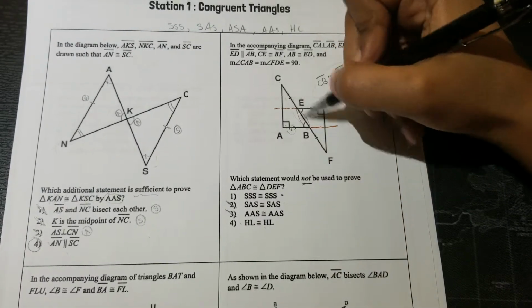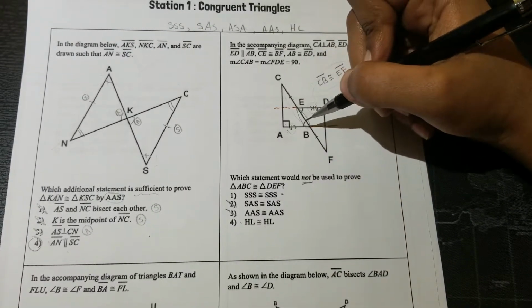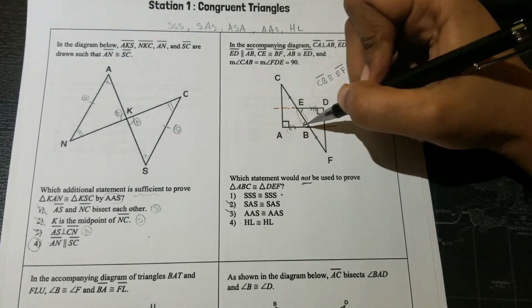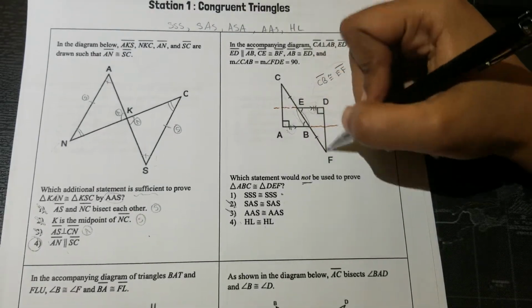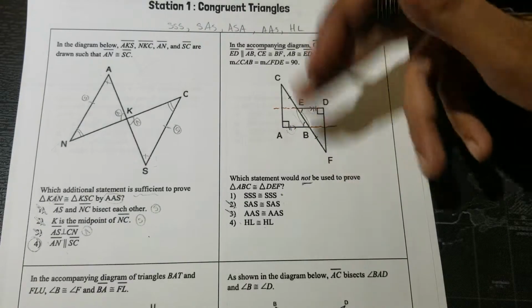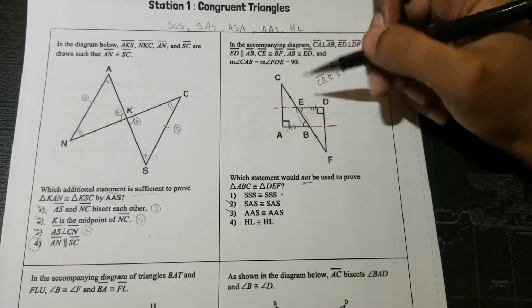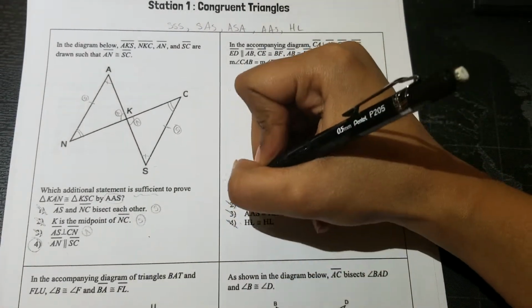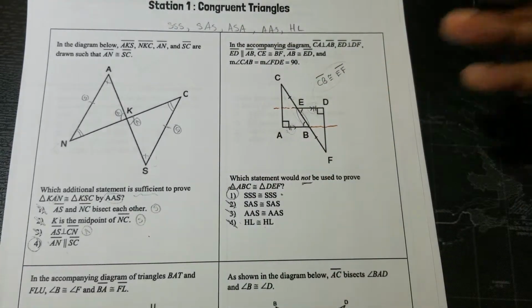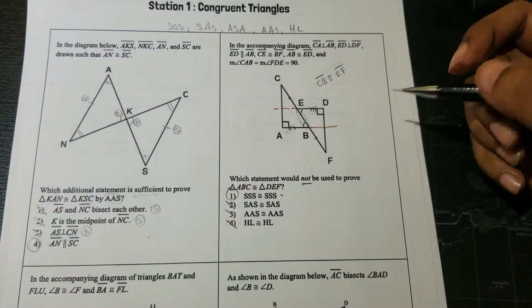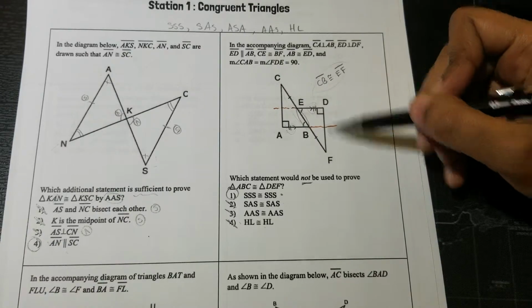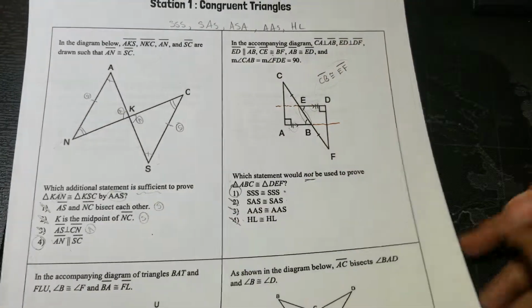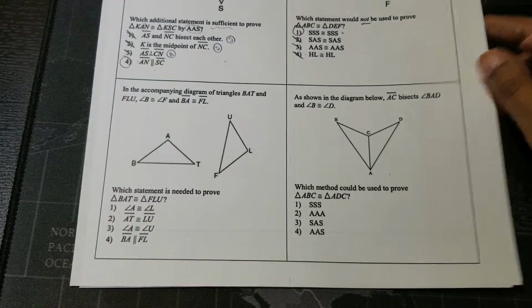HL requires the hypotenuse, which is CB, and the leg, which is AB. So I have 1 pair of congruent hypotenuse and 1 pair of congruent legs. This also works. So no, choice 1 is going to be the only one that we just can't find enough information for to prove that CA is congruent to DF. Okay, so let's move on to the next one.